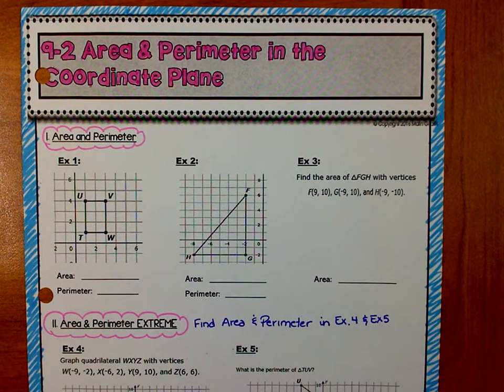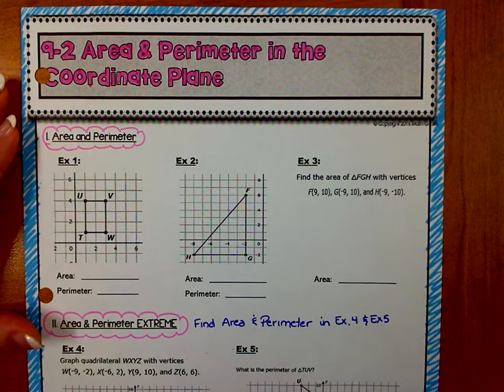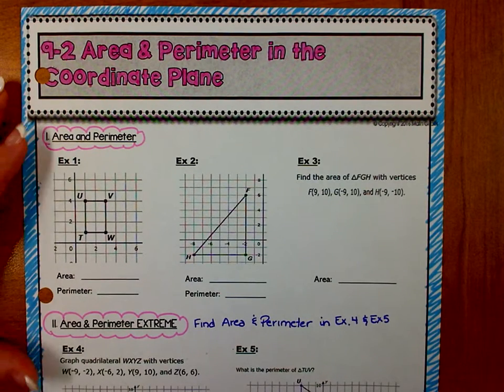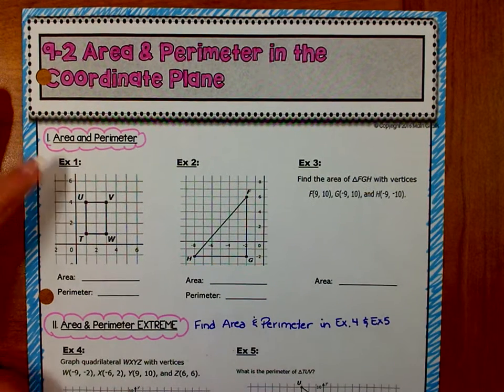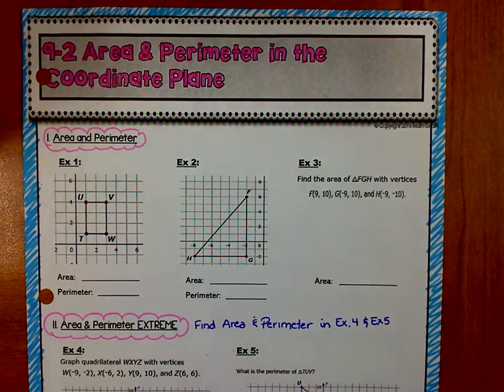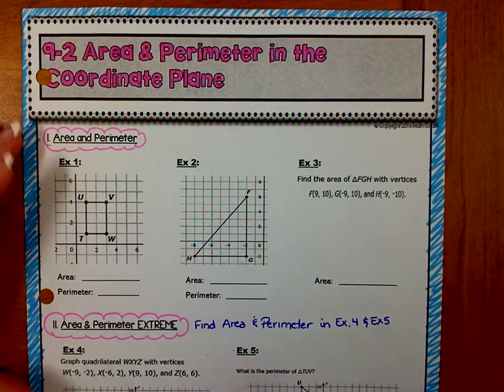Welcome back. This second lesson in the 9th chapter of the Pearson Geometry video series is short and sweet. So we are going to be talking about area and perimeter. When we're talking about area, we're usually talking about some form of base times height. And when we're talking about perimeter, we're always talking about adding up all of the sides. So let's take a look at what we have here.